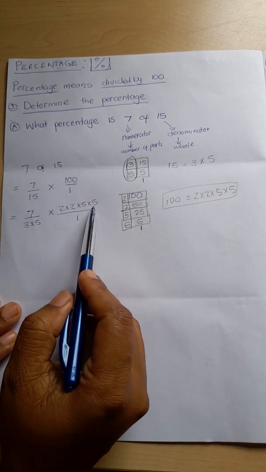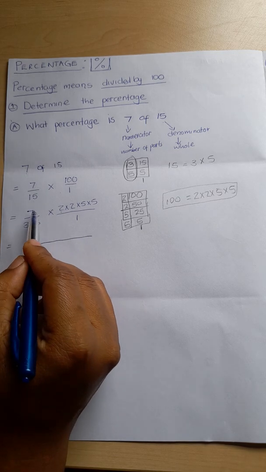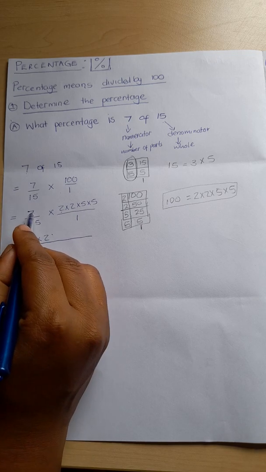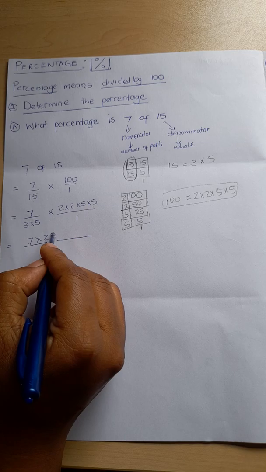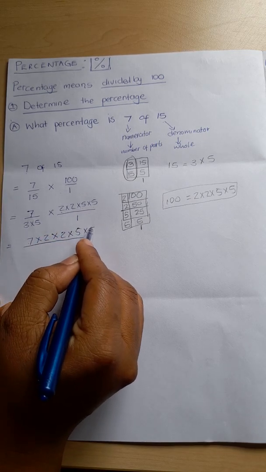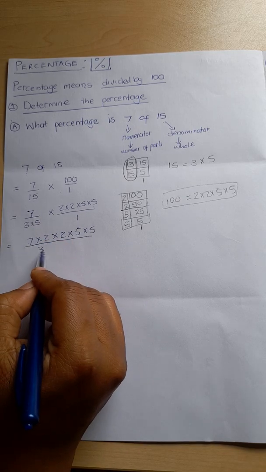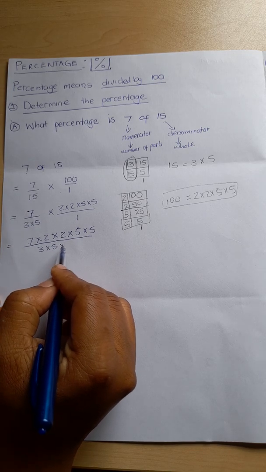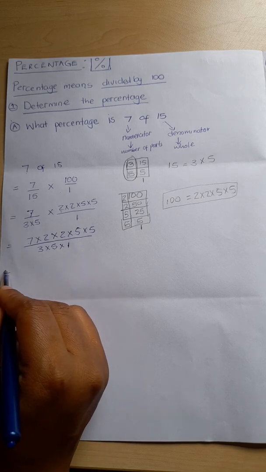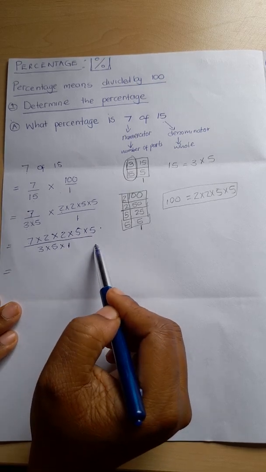This is 100. Okay, then now we're going to make this division sign longer, and everything that is on the top we're going to write it here, 7 times 2 times another 2 times 5 times 5. We have just put everything that is at the top and then divide by 3 times 5 times 1. 3, 3, 5, 5, 1, 1. I hope you follow.